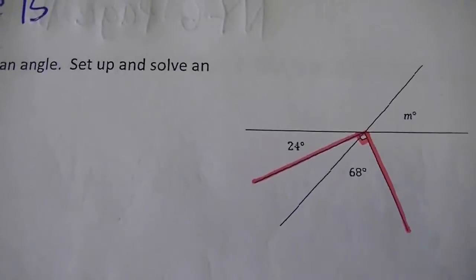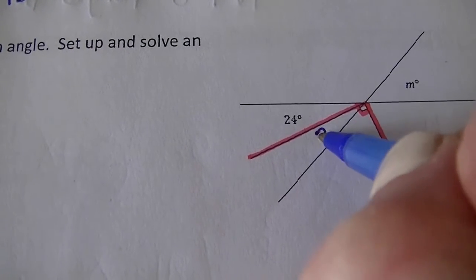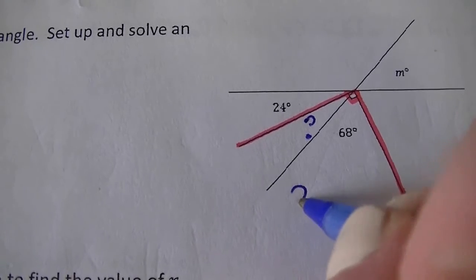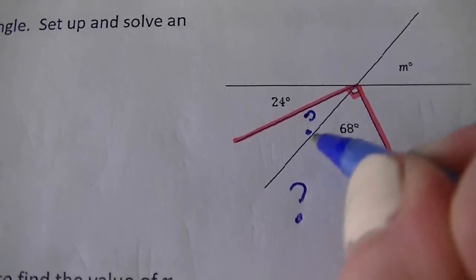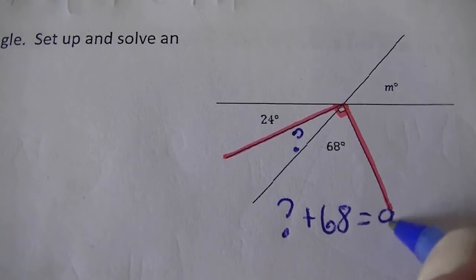So what I'm going to do is figure out what this guy right here is. I don't know what that one is, so I'm just going to write down an equation for it. I could use a variable, but I'm going to use the question mark as the variable. Question mark plus 68 should equal 90.